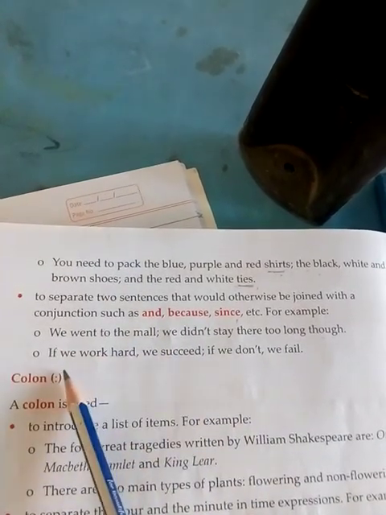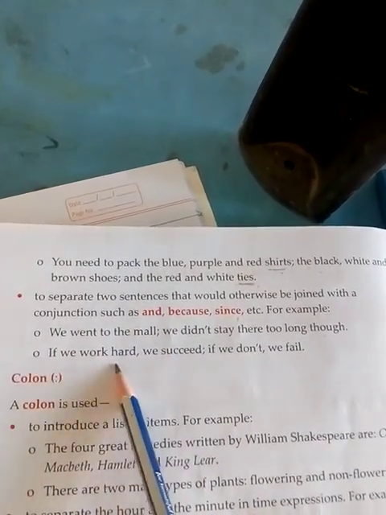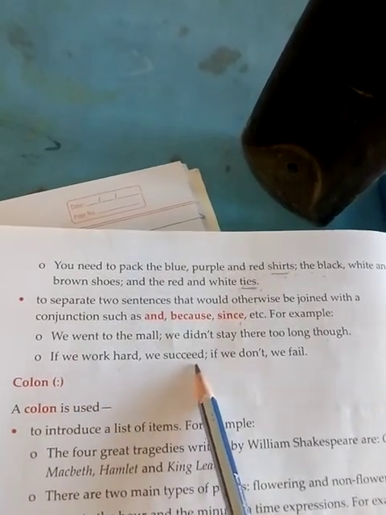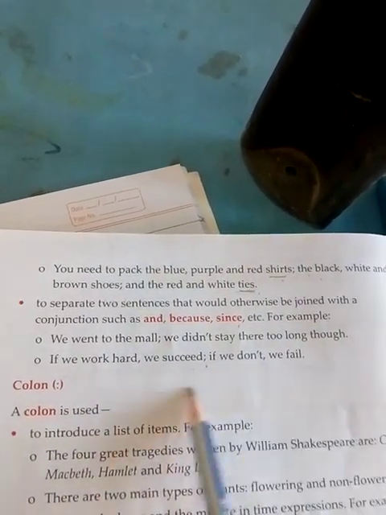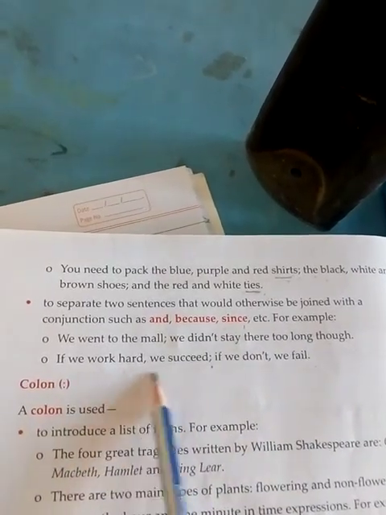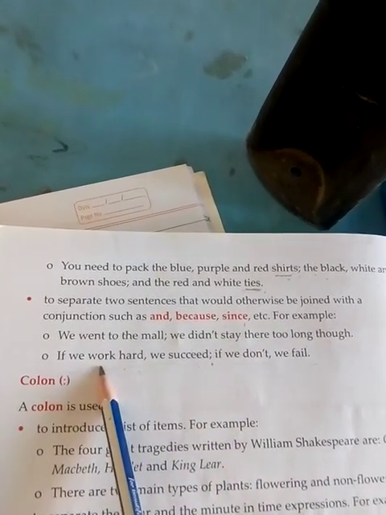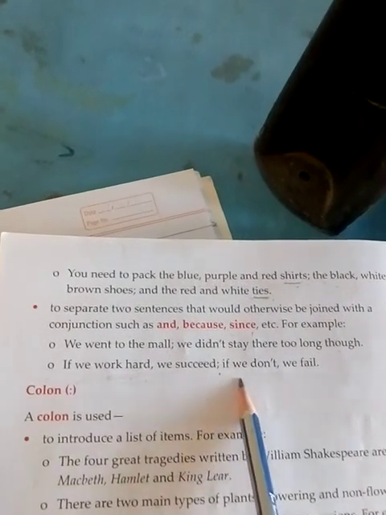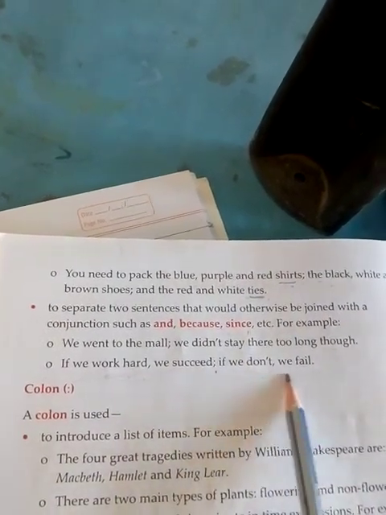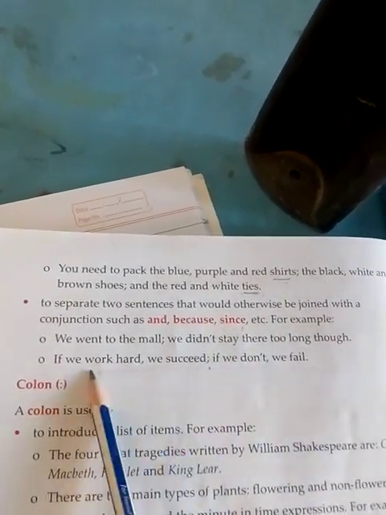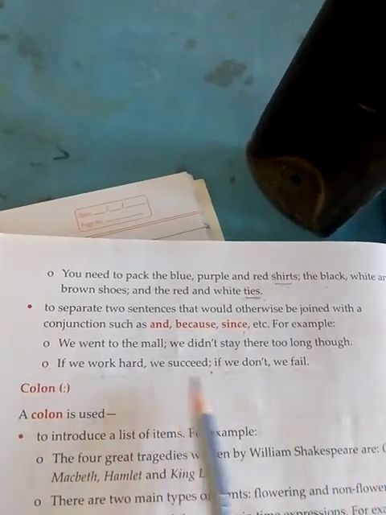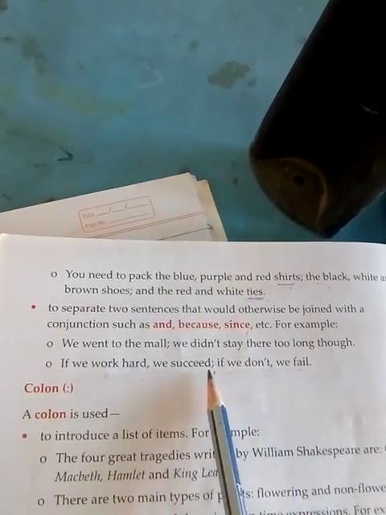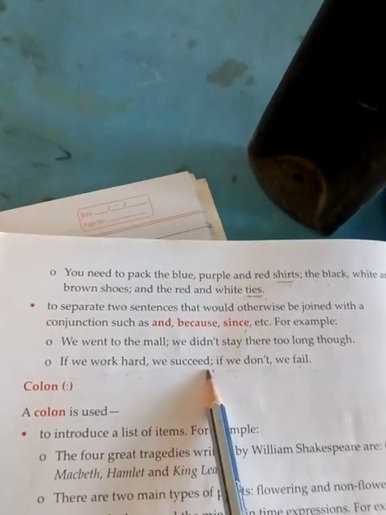Now let's see another example. If we work hard, we succeed; if we do not, we fail. Here, if we work hard, we succeed is a sentence, and if we don't work, we fail. This is a positive statement and this is a negative statement. To separate the positive and the negative statement, here a semicolon is used.